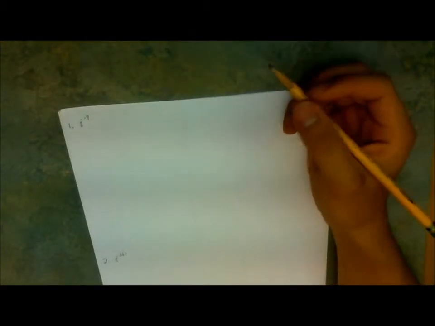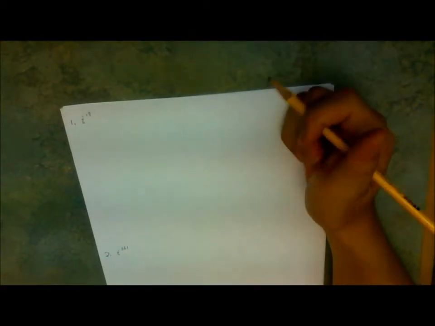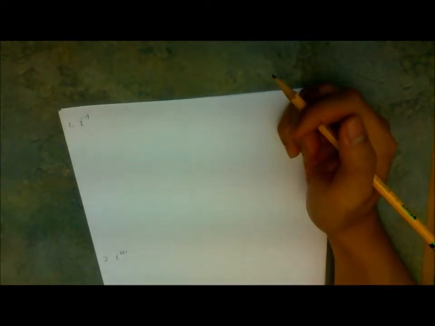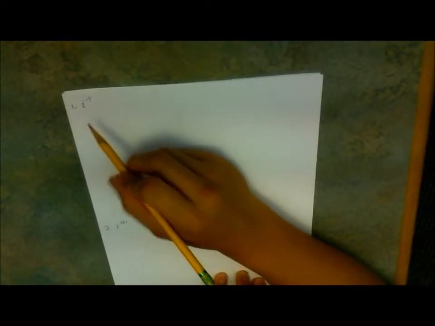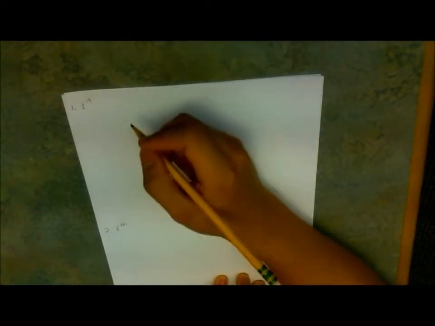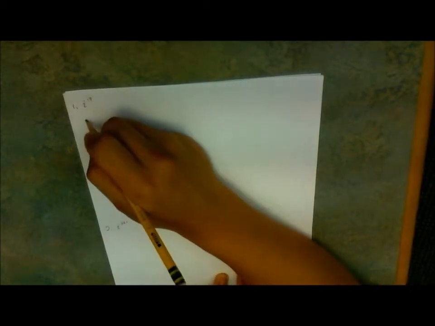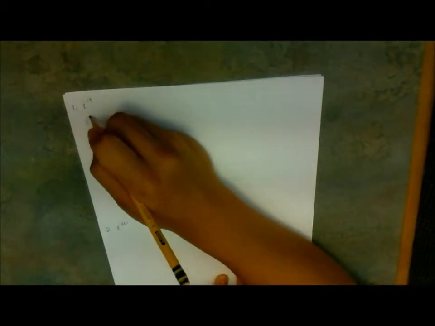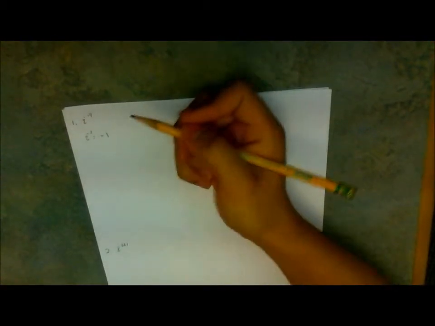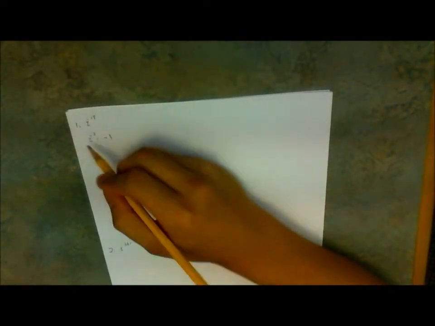So now that we've learned about imaginary numbers and some of the ways to calculate imaginary numbers, let's do some examples. Let's do some problems. So let's start easy with i to the 17th power. So as we know, i squared equals negative 1. So let's try and group 17 into 2's.